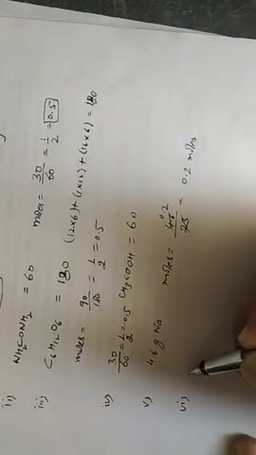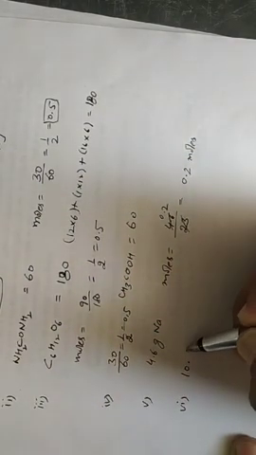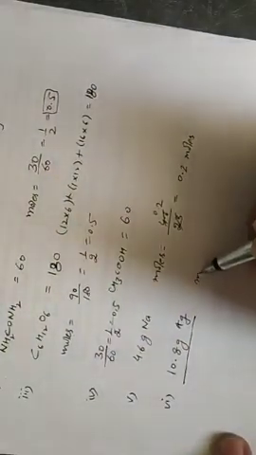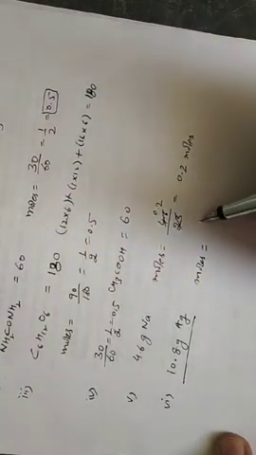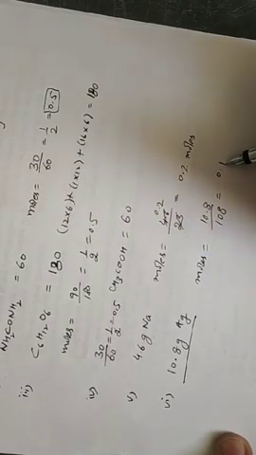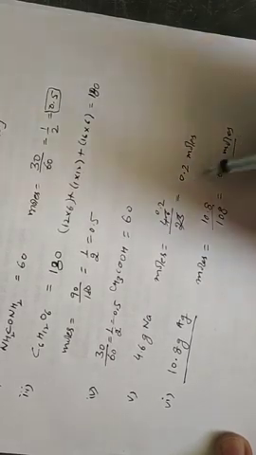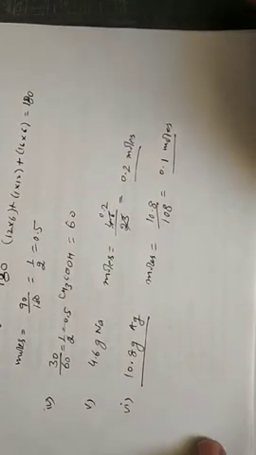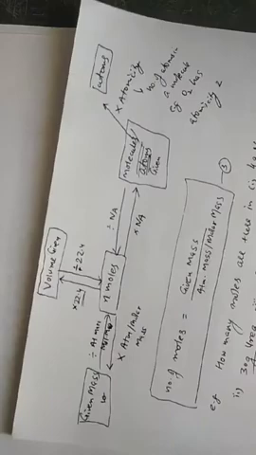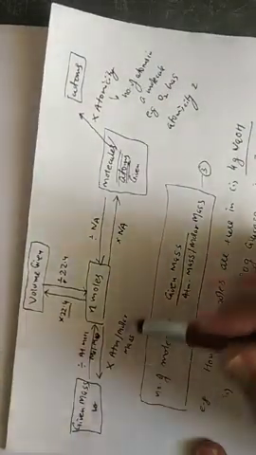Last part is 0.8 gram silver. Again, number of moles is 10.8 divided by the atomic mass of silver. What is the atomic mass of silver? That is 108. Again it is 0.1 mole. So in this way we can calculate number of moles when the mass is given. It's very simple. Now next, from this relation, if the mass is given, you can calculate moles.